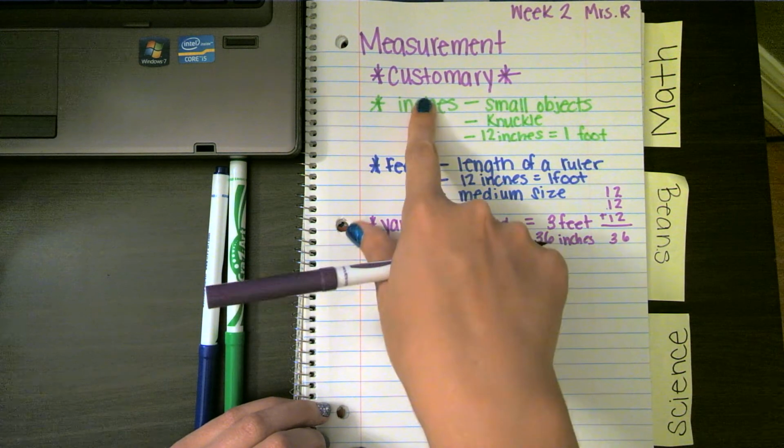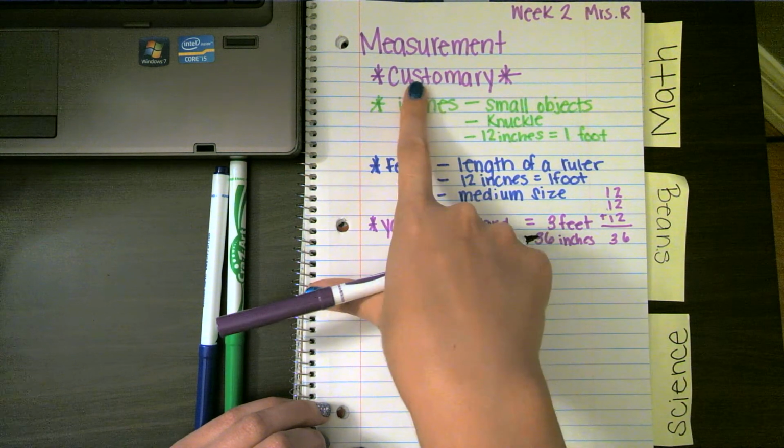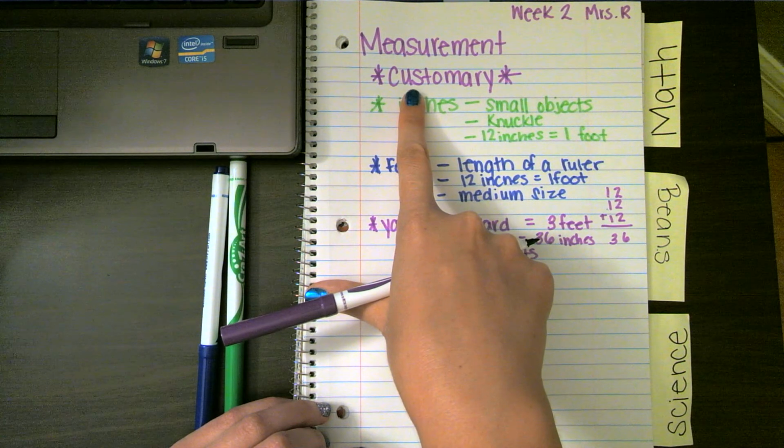So these are the measurements you see most often, and that's why there are customary measurements.